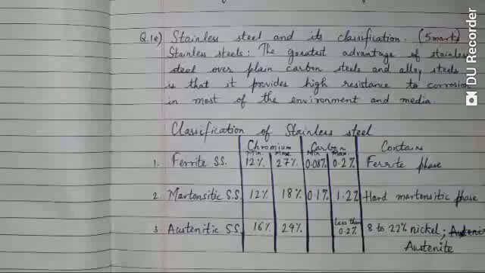the chromium content is from 12% to 27% and carbon content is 0.08% to 0.2%, and it has a ferrite phase structure. Then martensitic stainless steel has chromium 12 to 18% and carbon 0.1 to 1.2%.